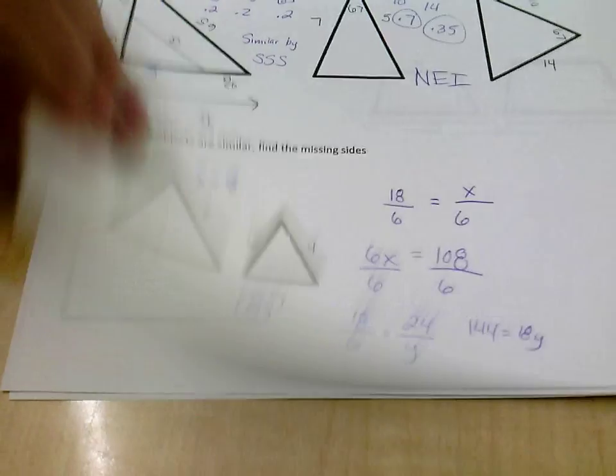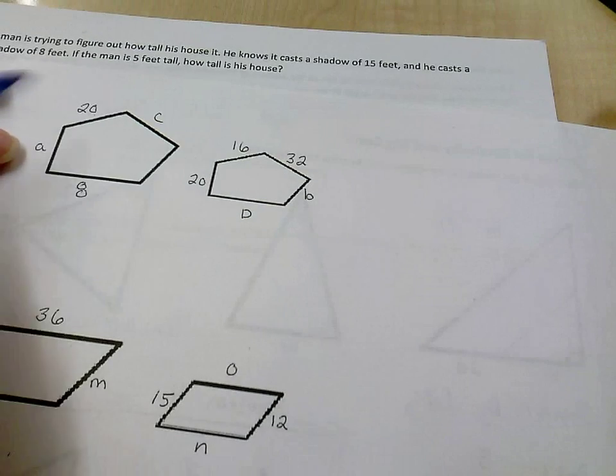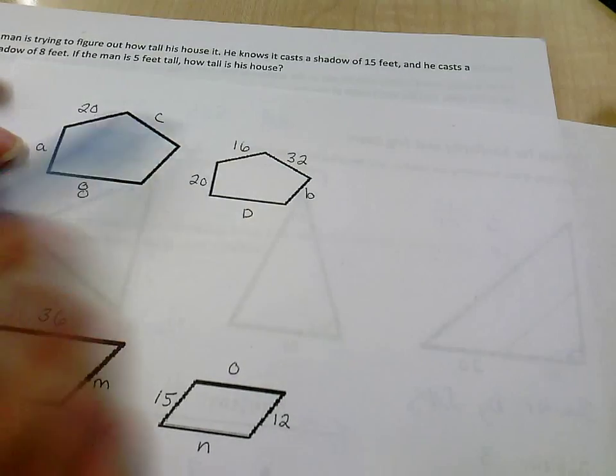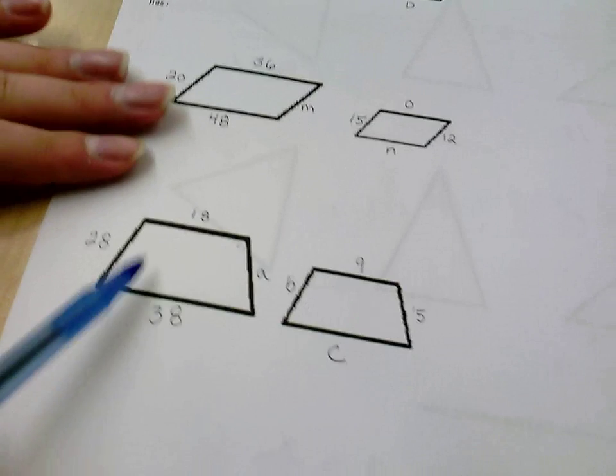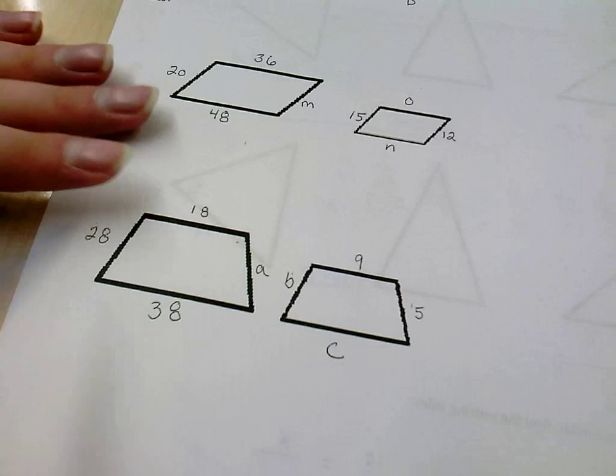And that's how you do the rest of these: you just find your comparative ratio. For example, in this one, it would be 20 over 16, because they're in the same spot. This one, it would be 20 over 15. And this one, it would be 18 over 9. So those are your comparative ratios.